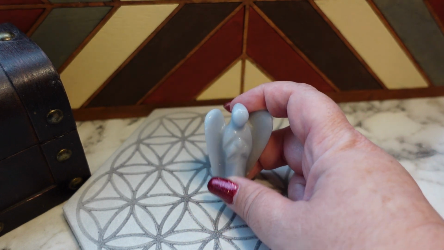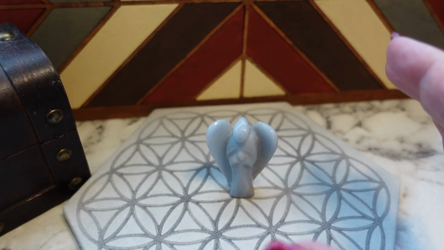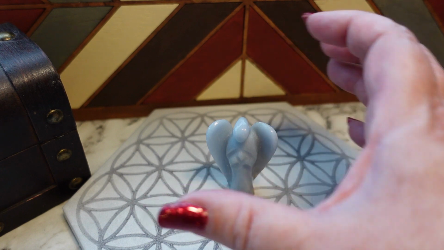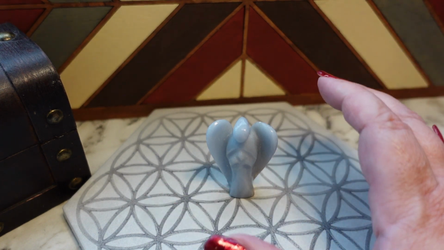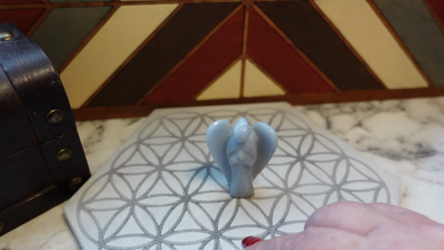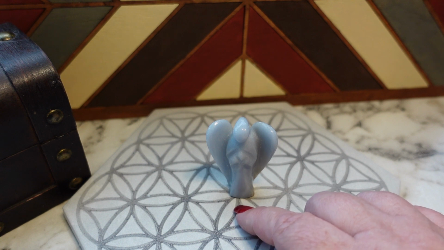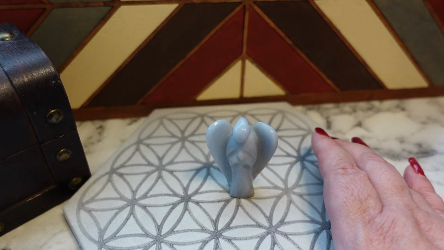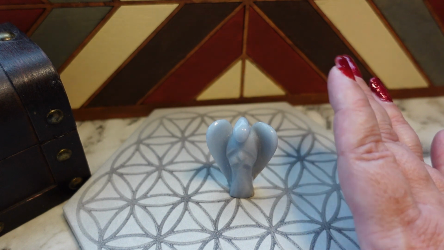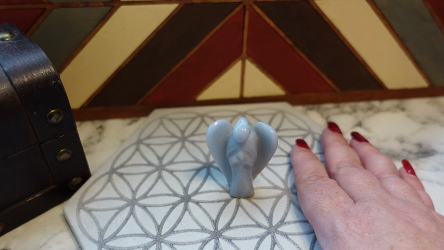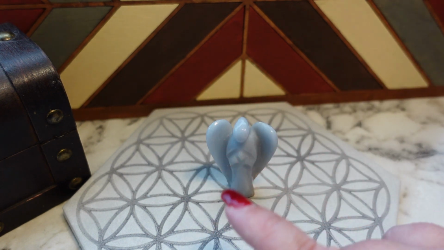My husband has a unicorn. They mean different things for us. So if I'm doing, say, ancestral work, I can use my little Angelite angel and put it in the center of my crystal grid to do some ancestral work or to work with a specific spirit or whatever. That's how you would use a carved piece.